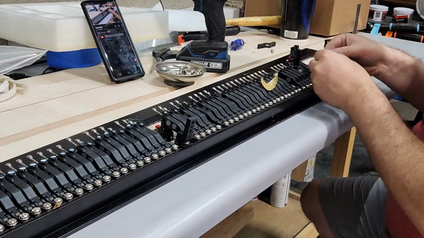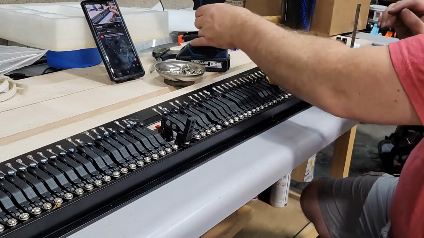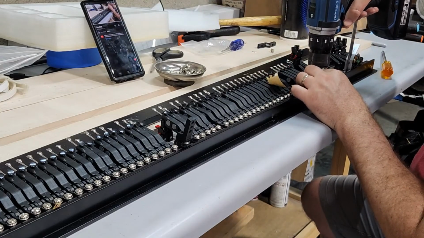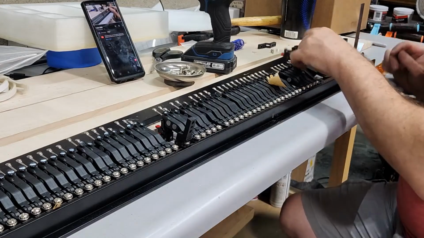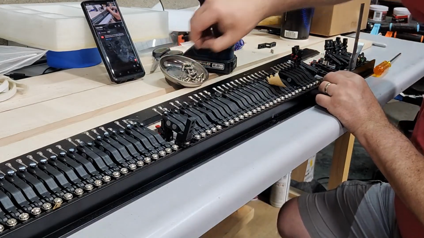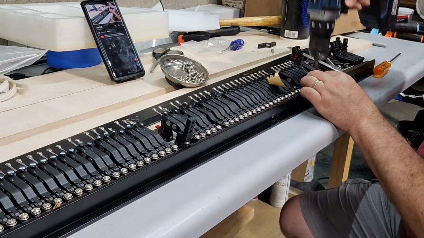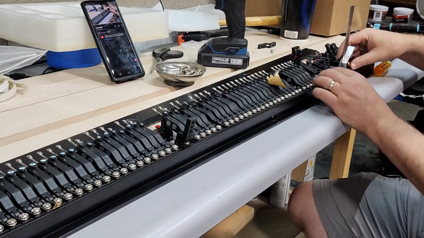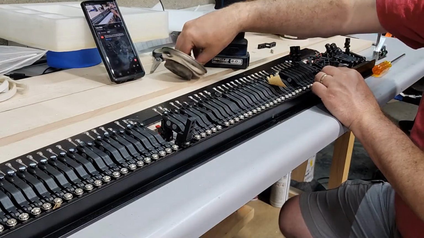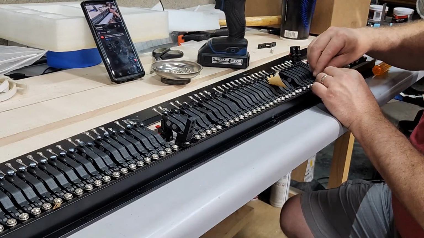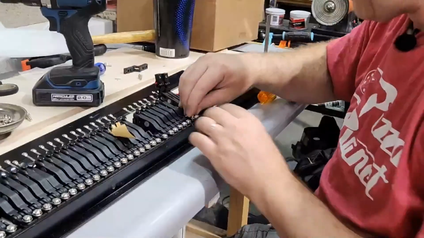Grab paper under the back. Just tighten her down. That's good. Good, good, good. So this is going really smoothly. You know, no issues here.